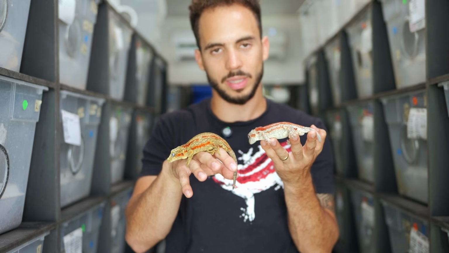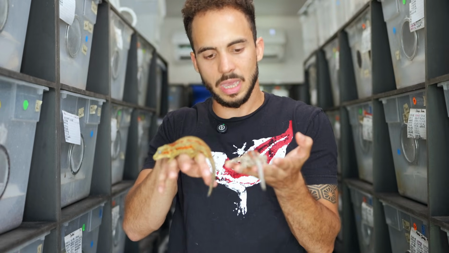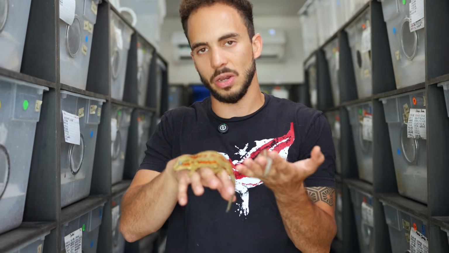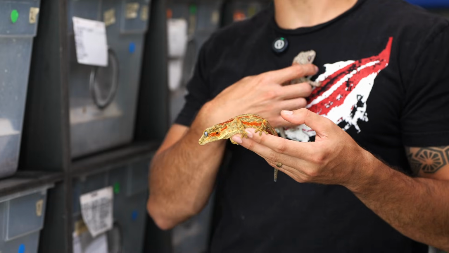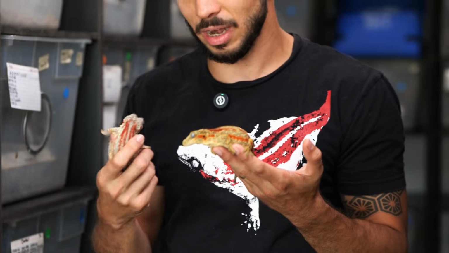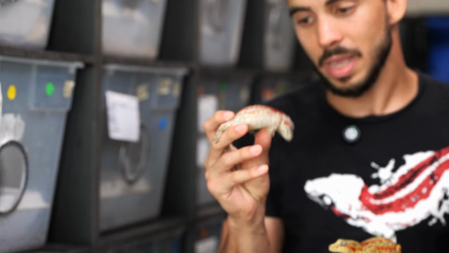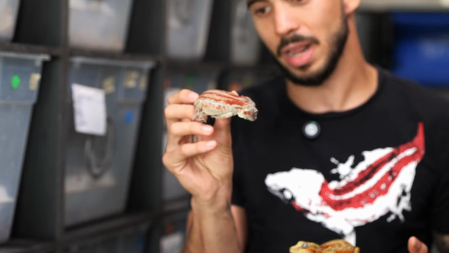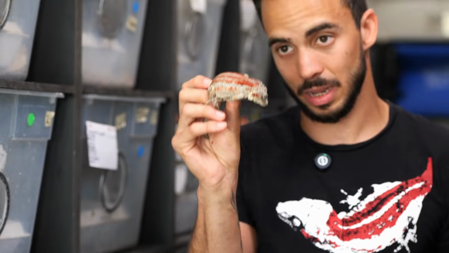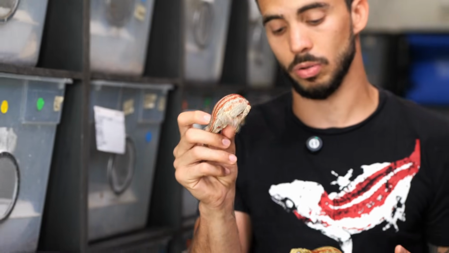It's one of the reasons why Deadpool is so special, because he is one of my oldest geckos, yet he looks like the day I got him. That color pattern on Deadpool has never faded, whereas you could see on this guy here, he's a spectacular animal, but he's definitely faded a lot. His red has gone down since the day I got him, and he's not even as old as Deadpool.